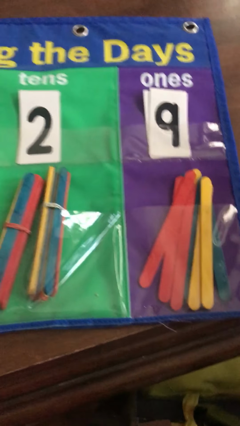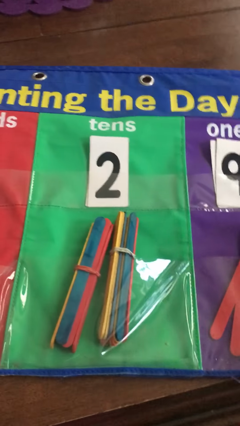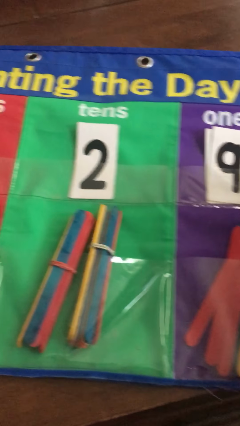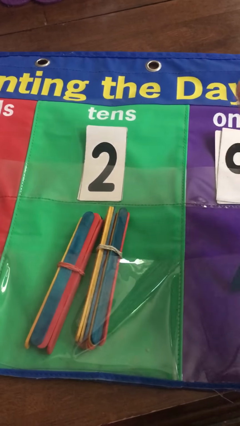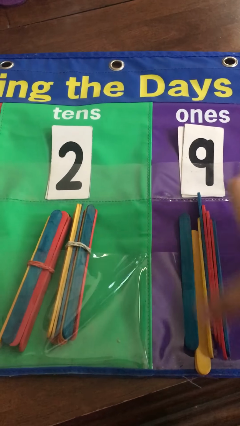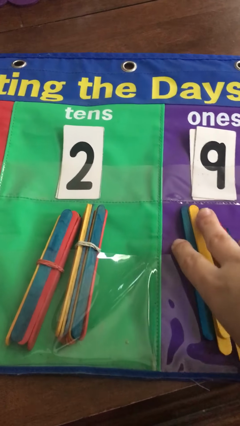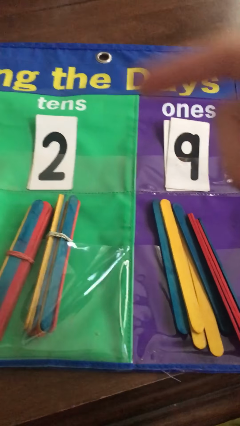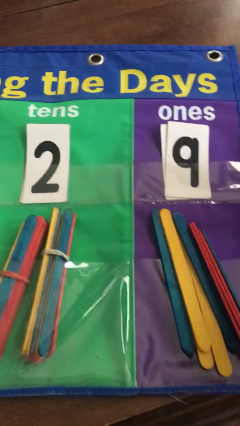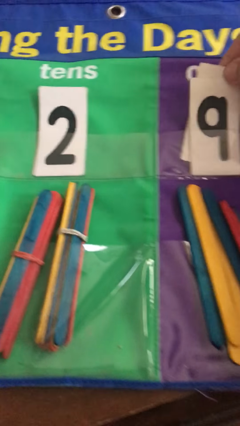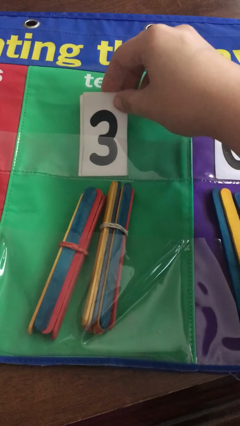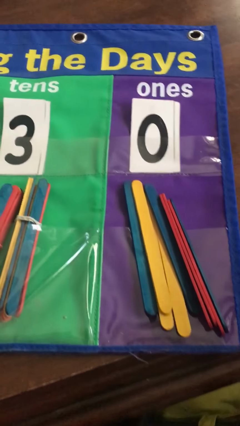Now, the best way to show them how to do 30 would be that they know you can only have a single digit in the ones place. So since we have our 9 popsicle sticks, we know that we need to add 1 to it for our 30th day, because we wouldn't just jump the ones place to put a whole chunk of 10 into the tens to make it 30. So they know that if it was the 30th day, we would take another popsicle stick.